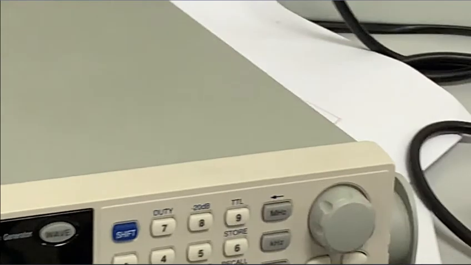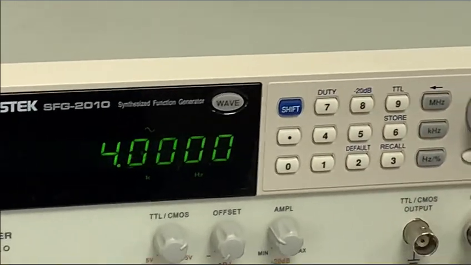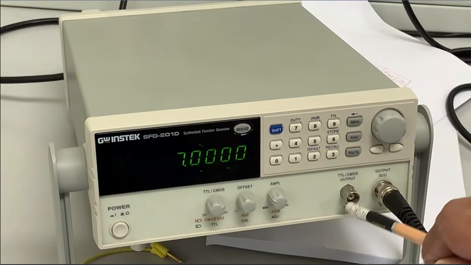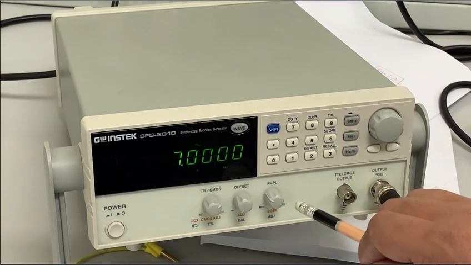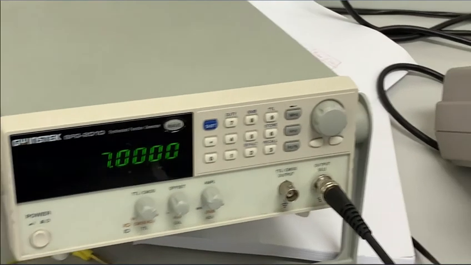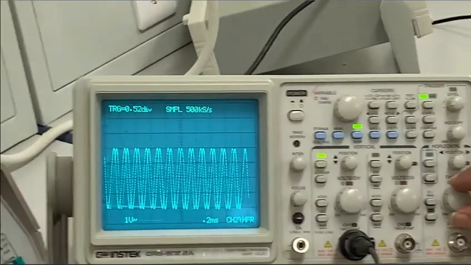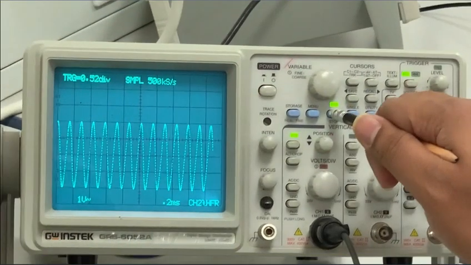Let us change the frequency. It was 4 kilohertz, now it is 7 kilohertz. Still we have to change the time period. It was 0.2, so let us make it 0.2 and stop.